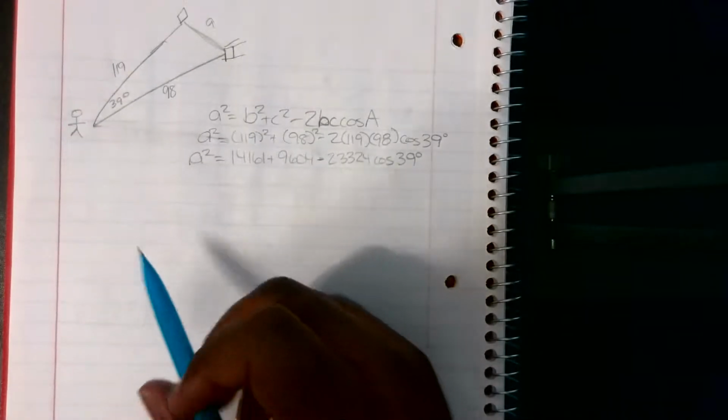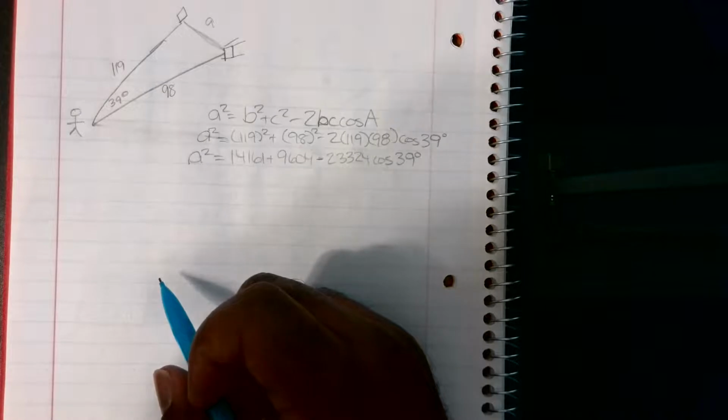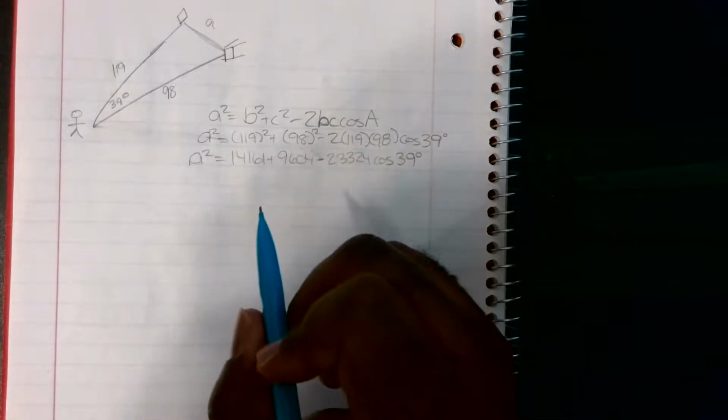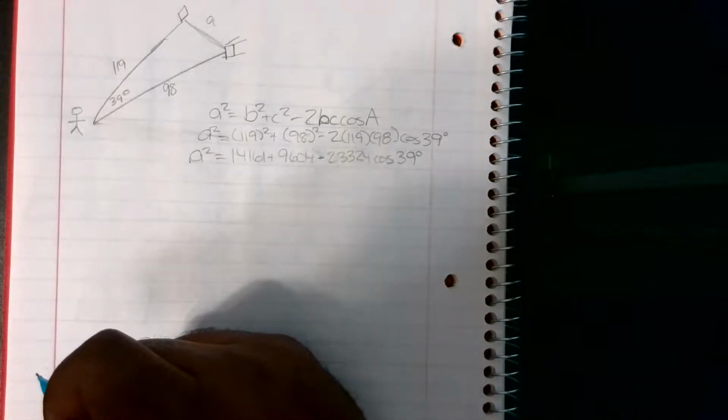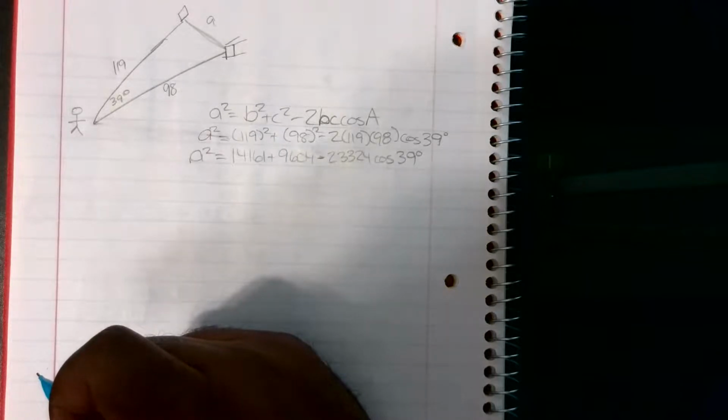So, again, do some math. 14,161 plus 9,604. And this is intermediate. Actually, we could just put it all in the calculator: minus 23,324 cosine of 39.